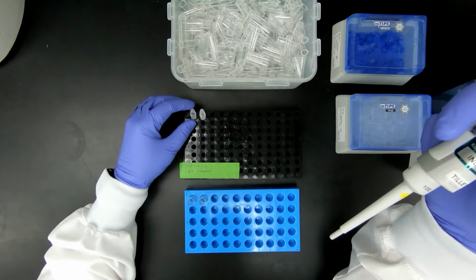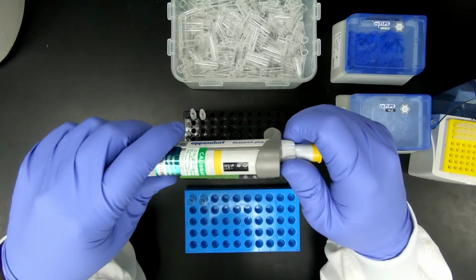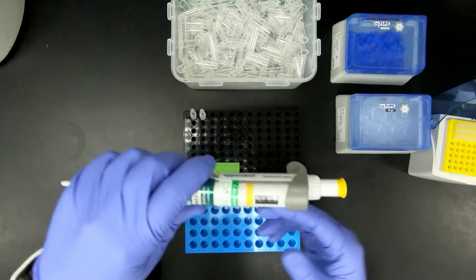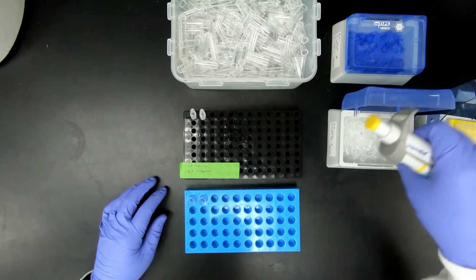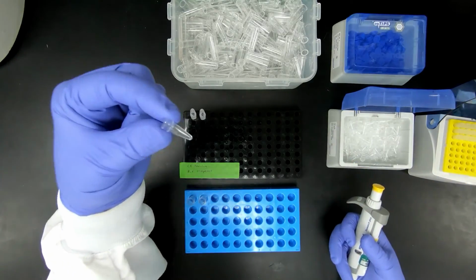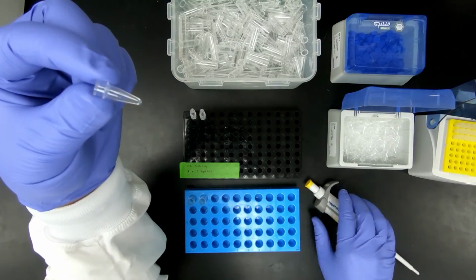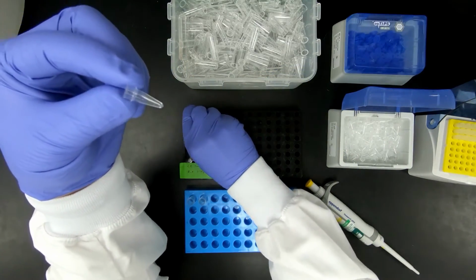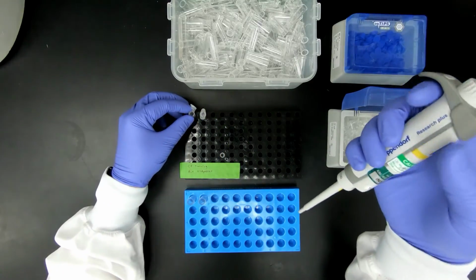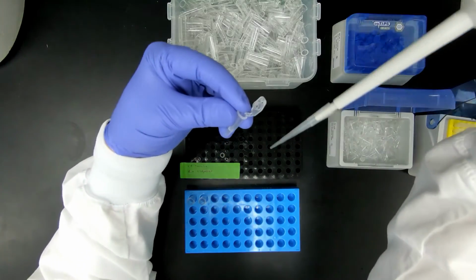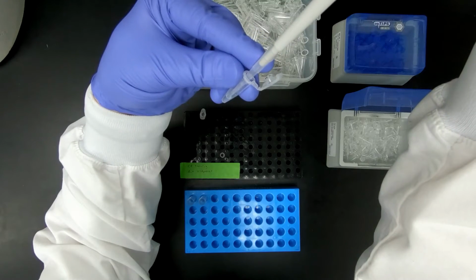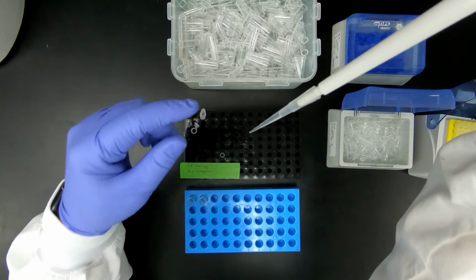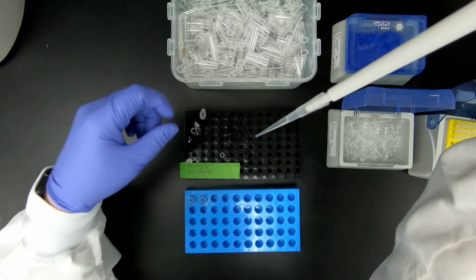Each one should have roughly 100 microliters inside of it. So you want to set this to about 90. It doesn't have to be exact, but set it to about 90. These are the inserts that go inside of here. You want to pipette and have a little bit down at the bottom. You don't want to see any bubbles actually in the sample.